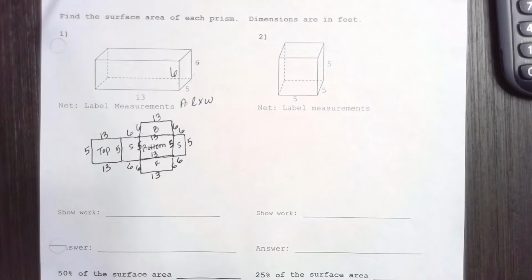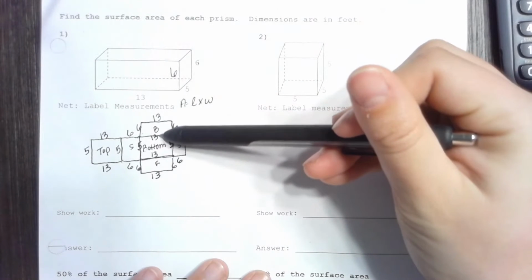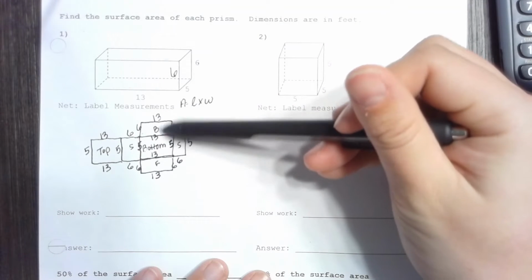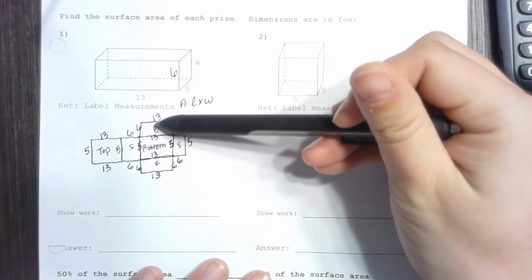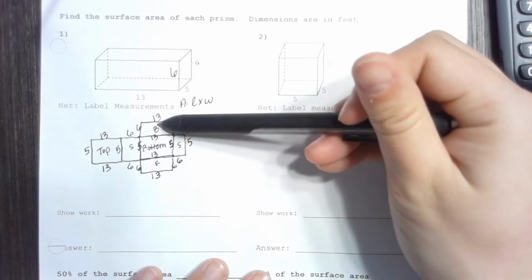So now we can go ahead and start finding the area. One thing that you guys can do when you finish labeling your measurements is check your diagram to see if everything matches up. If you were to take your pen and go up and down right here between the back, the bottom, and the front, all of your lengths should be the same. So are all the lengths the same?